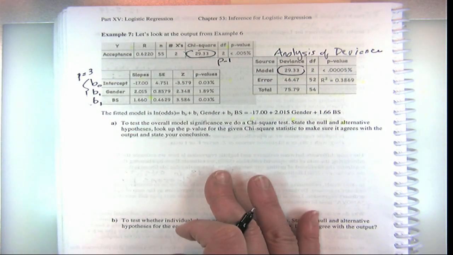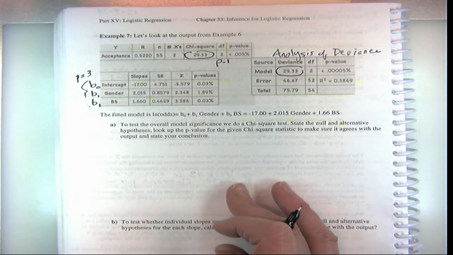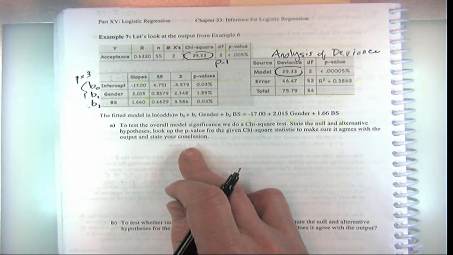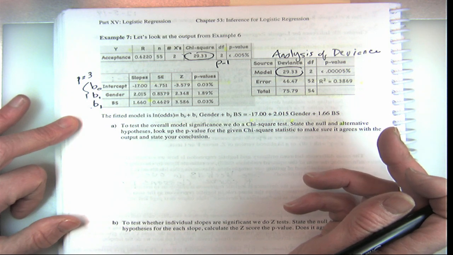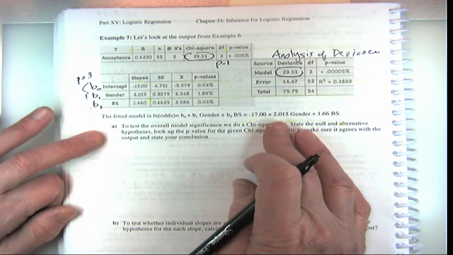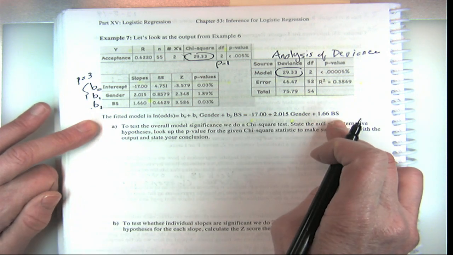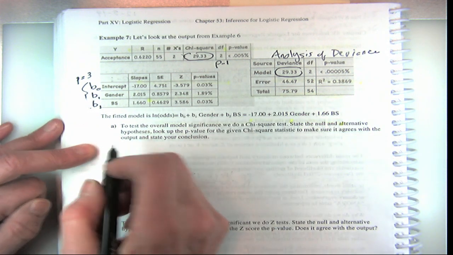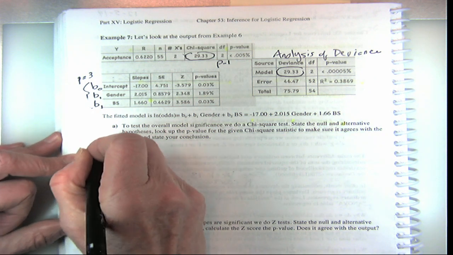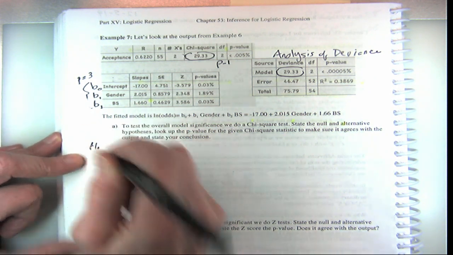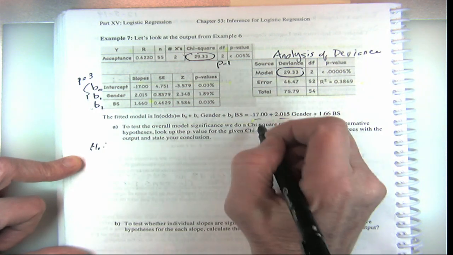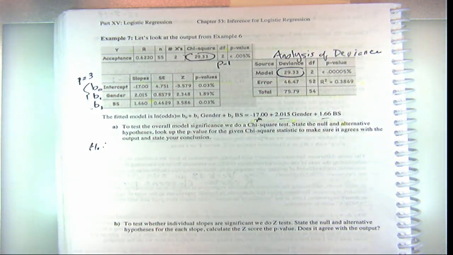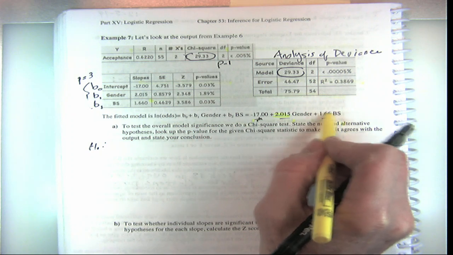So here we are, and here's our fitted model for our sample data, and let's state our null. We're going to do the overall test. H0 is what? That even though in the sample we have non-zero betas, we're not interested in this one, we're just interested in these two. Even in the sample, they're not zero.